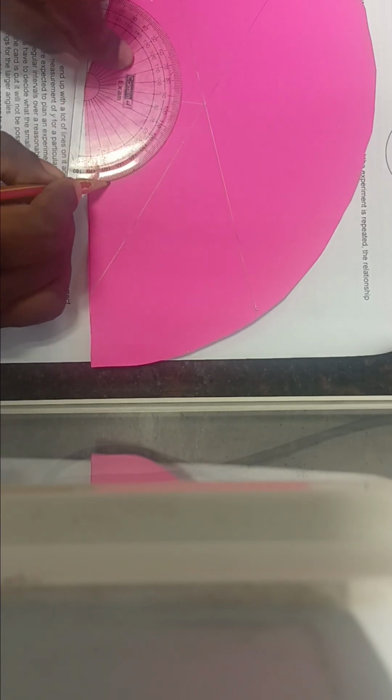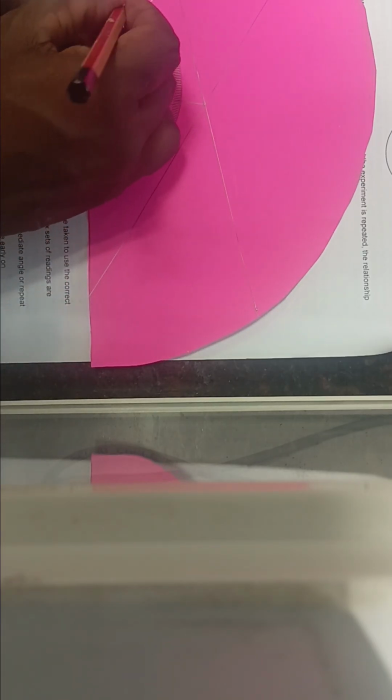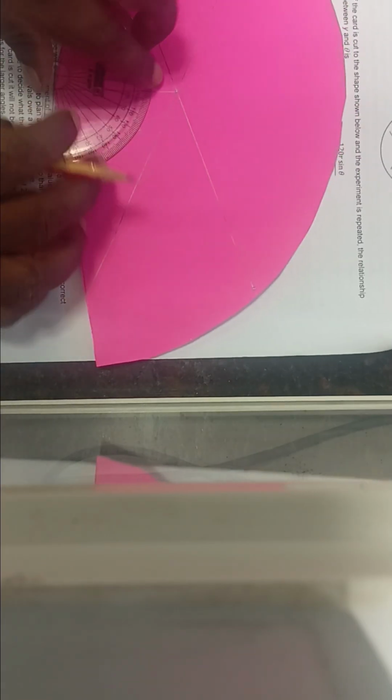In a similar way, you cut 20 degree from here and here. Then you note the 2 theta value and the sin theta value. In this way you take 6 readings. Afterwards, you substitute into this formula.